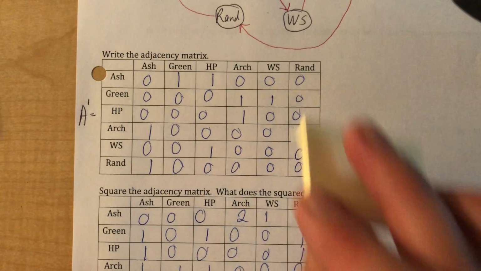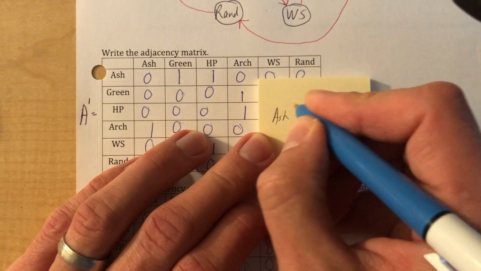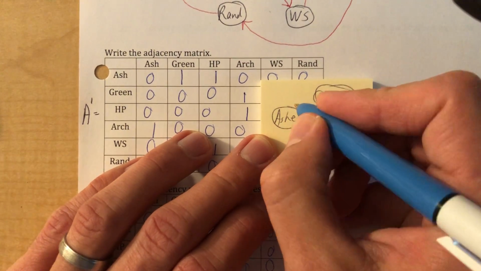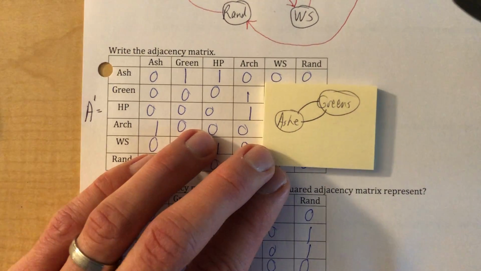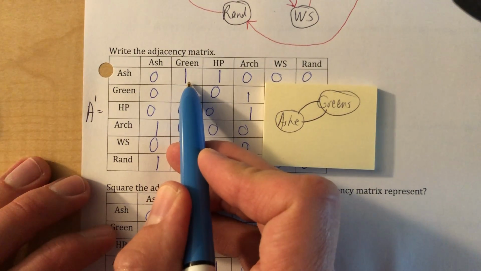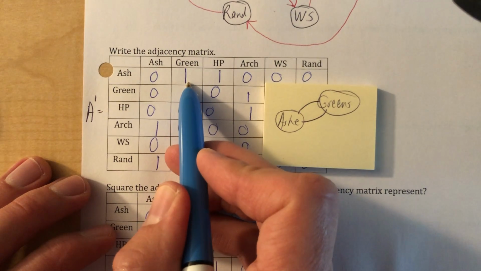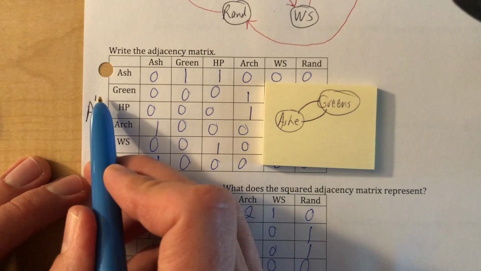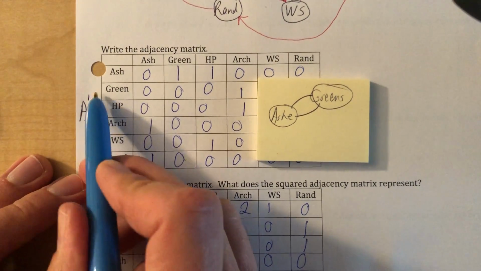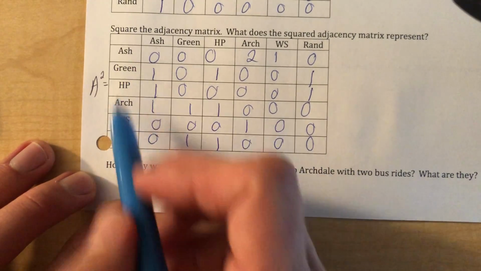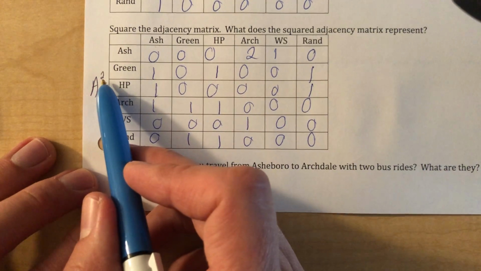If my graph had looked like this, if I'd had Asheboro and Greensboro, and there were two bus routes, then I would have a 2 here. And if there was a 2 here, then I would have 2 ways to get from Asheboro to Greensboro with one bus ride. So I keep saying one bus ride. If I'm going to go down here and this is squared, then this is the number of ways to get from one city to another in 2 bus rides.